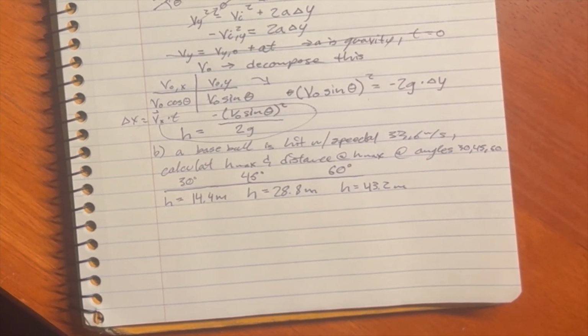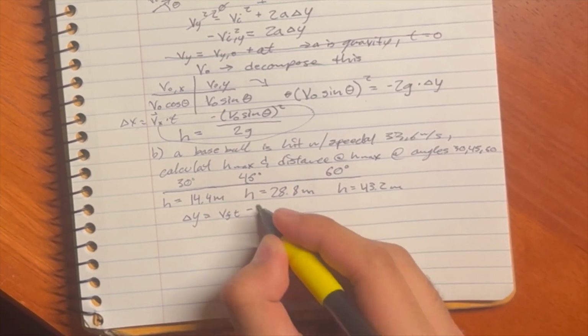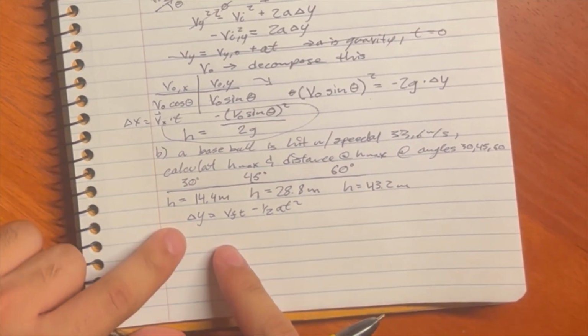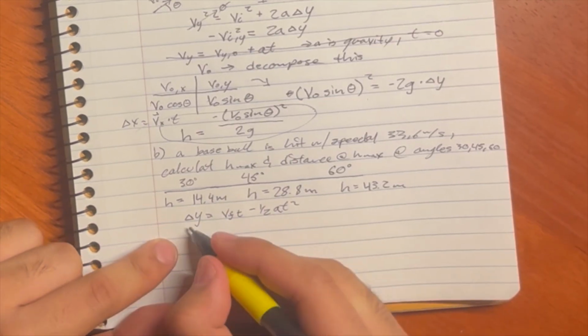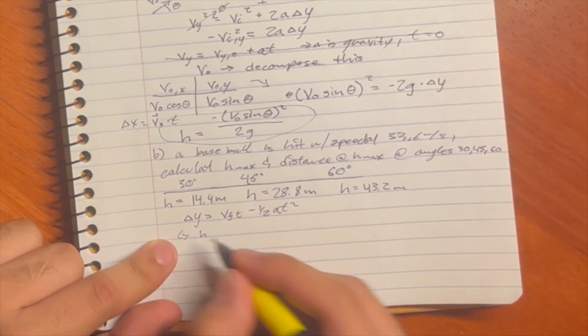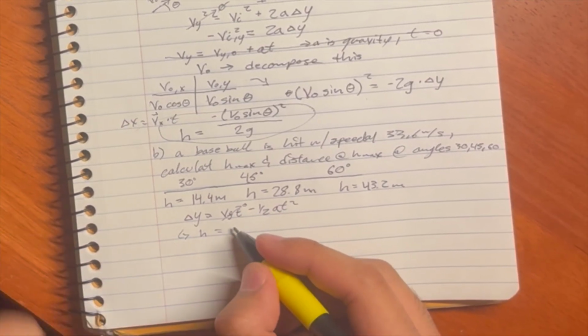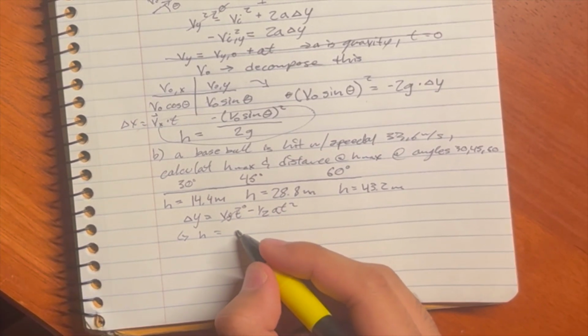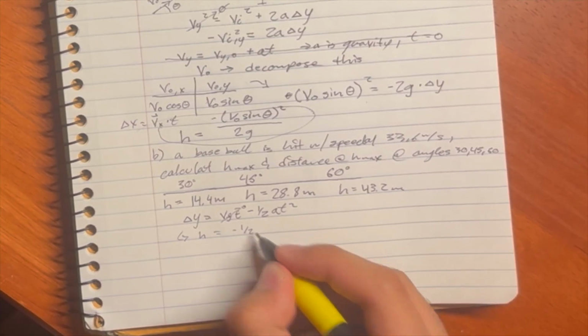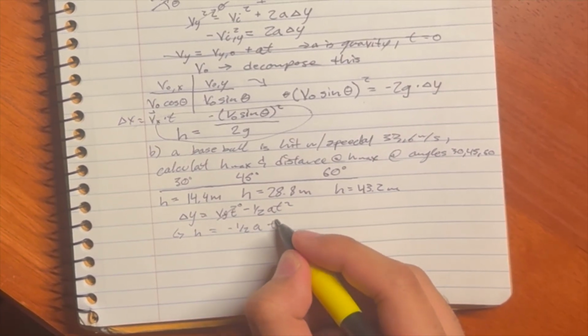I think this is going to be the easiest equation because you know your change in y is your h. You know that the final y velocity is going to be 0 because you're at maximum height. So it's just going to be negative 1/2 a t squared.